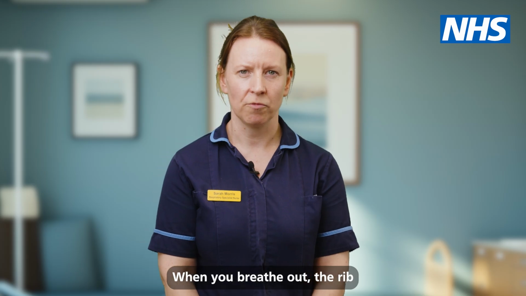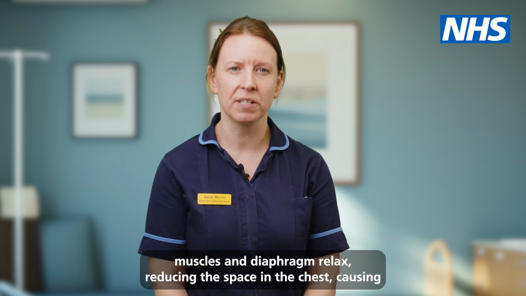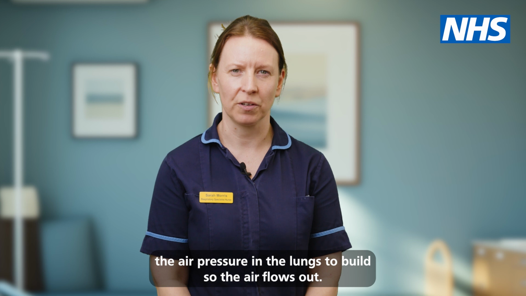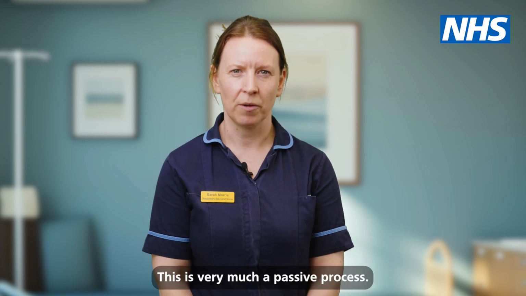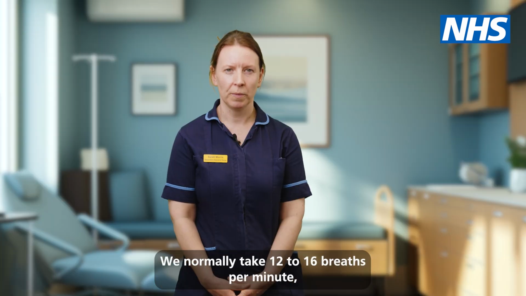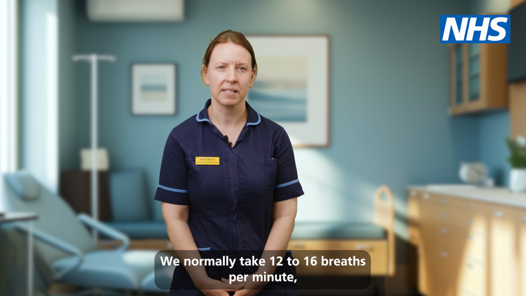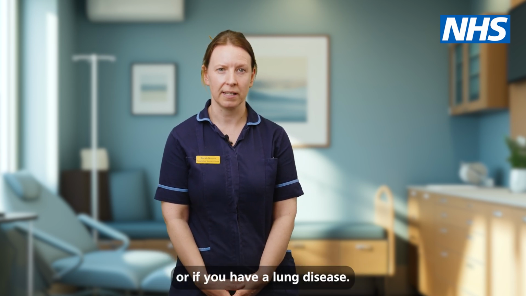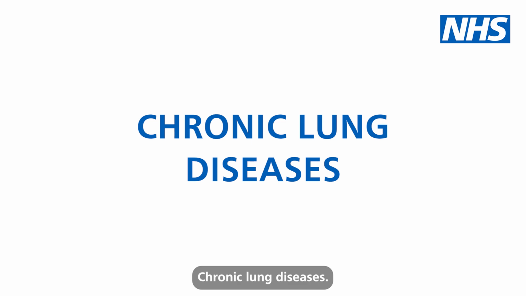Carbon dioxide transfers into the alveoli from the bloodstream and is exhaled. When you breathe out, the rib muscles and diaphragm relax, reducing the space in the chest, causing the air pressure in the lungs to build so that air flows out. This is very much a passive process. We normally take 12 to 16 breaths per minute, but the breathing rate increases when you exercise or if you have a lung disease.